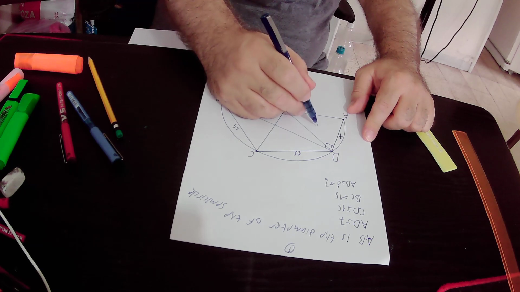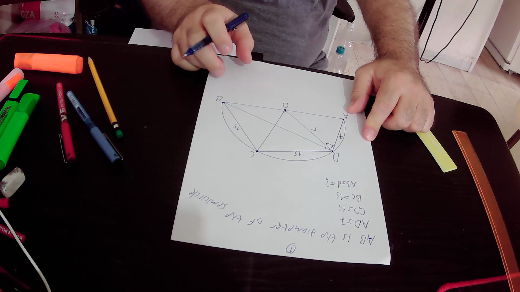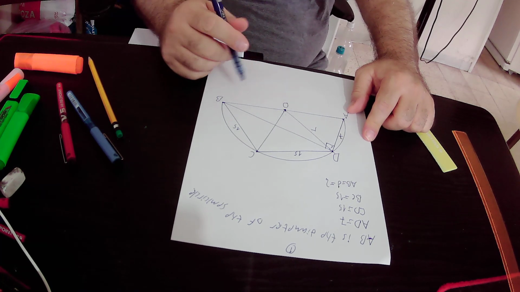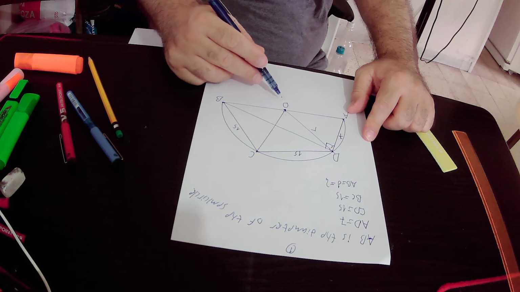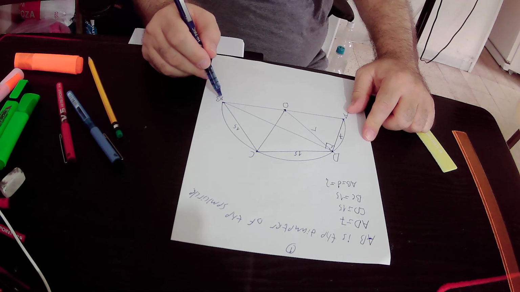Therefore OD equals R, and actually OB is also the radius of this semicircle for the same reason, because it starts from the center of this semicircle, that is to say from point O, and ends at point B, that is a point on the semicircle itself.